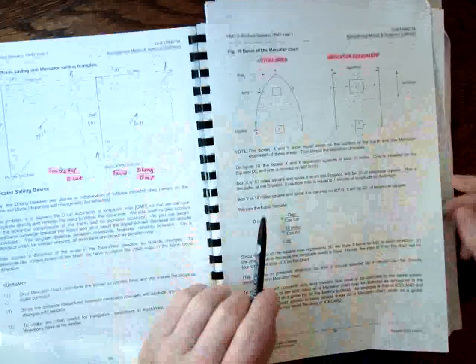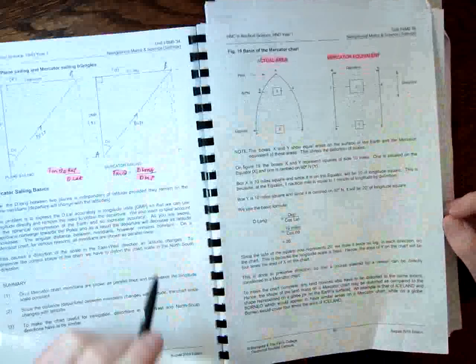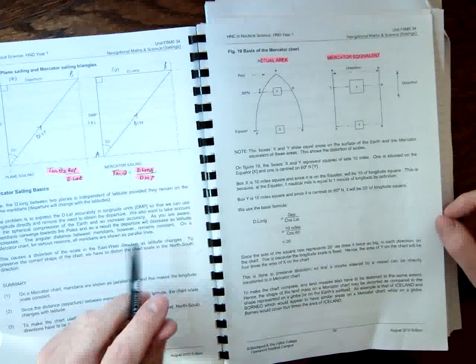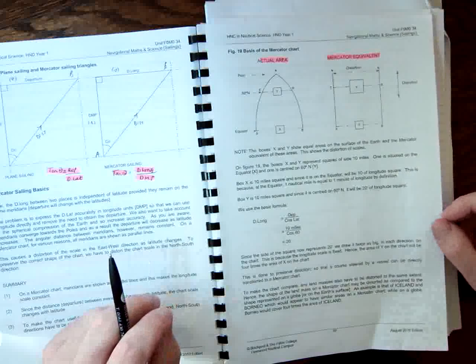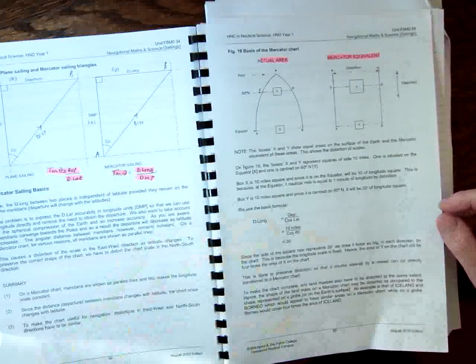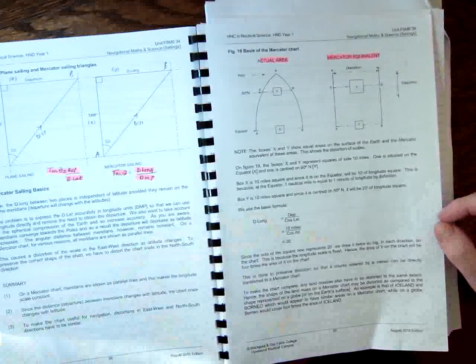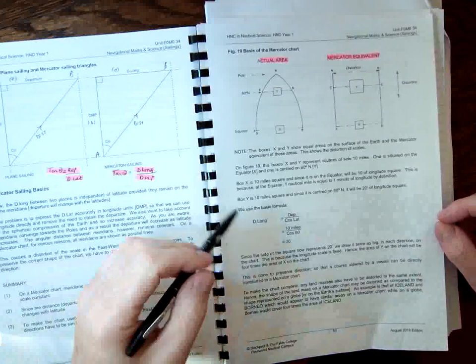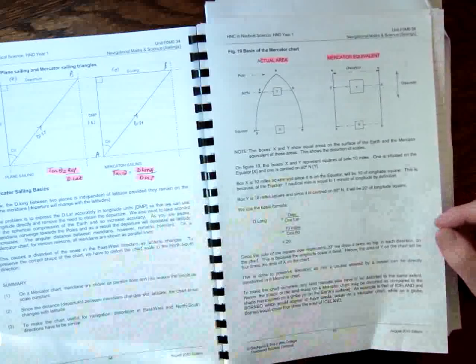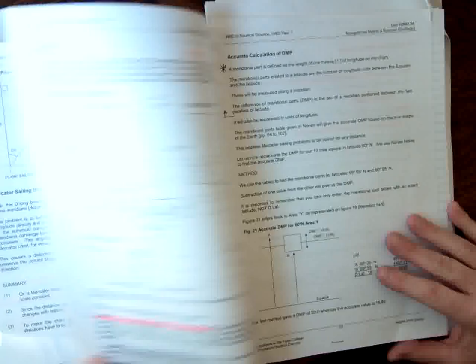If we looked at the map, somewhere like Greenland, you would think would be as big as the continent of Africa when you looked at the size on the Mercator chart, but in actual fact Africa's about 10 to 14 times bigger than Greenland. So you get this distortion when you use the Mercator charts.